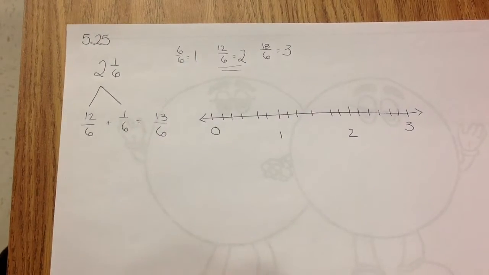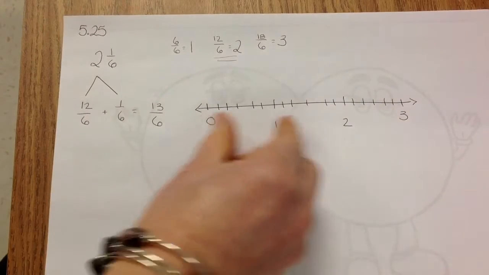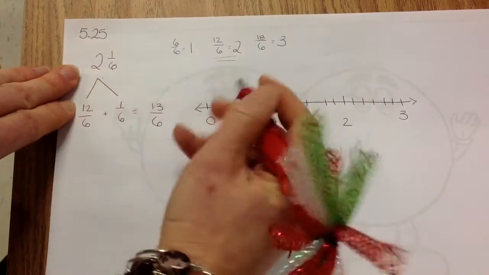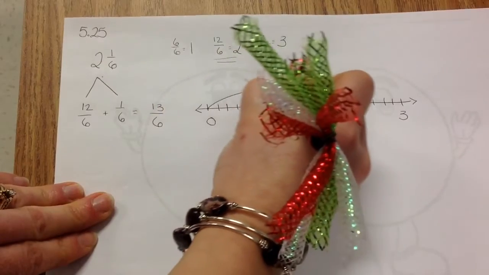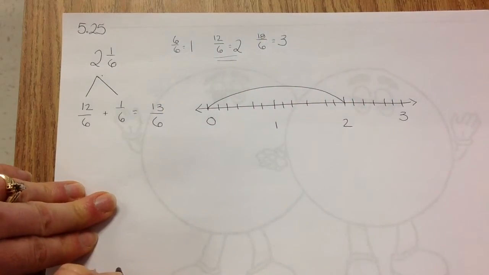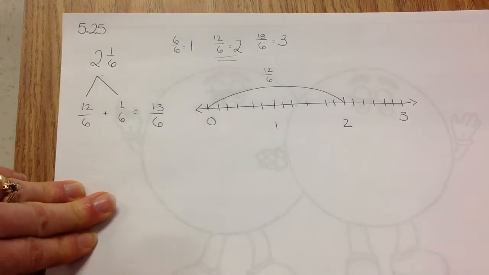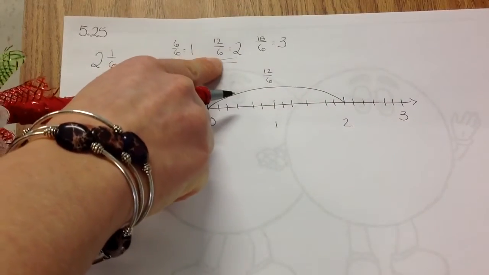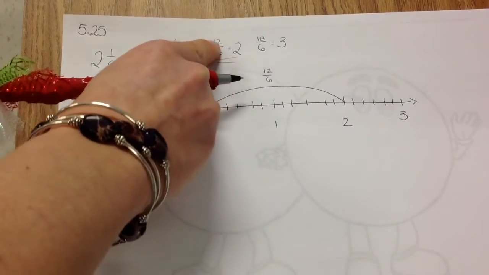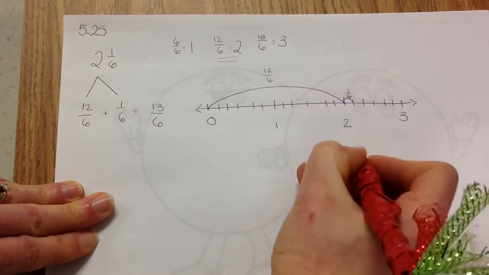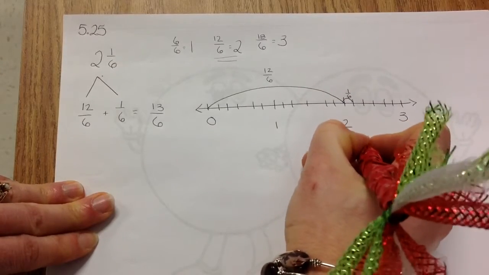All right, here's your number line. Each whole was broken into 6, and we're going to plot our 2 wholes first, which is the same as 12/6, which we proved right here, because 6 times 2 is 12, and then 1/6 more, which equals 2 and 1/6.